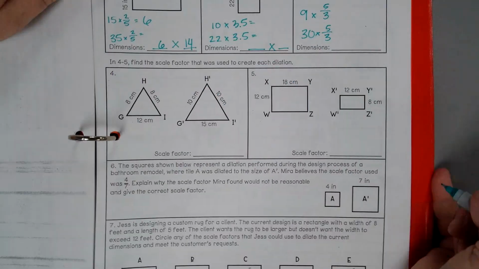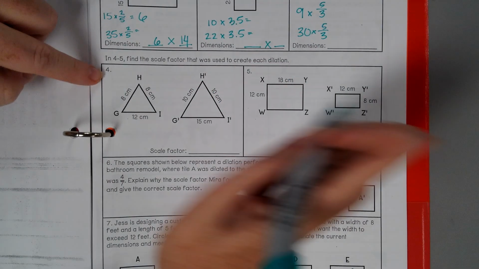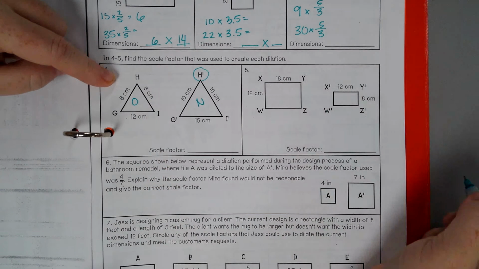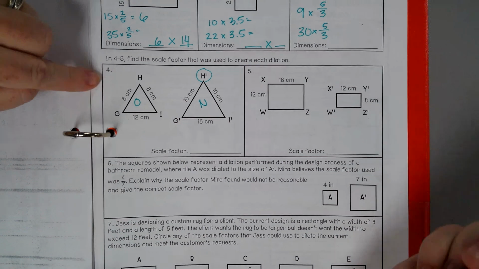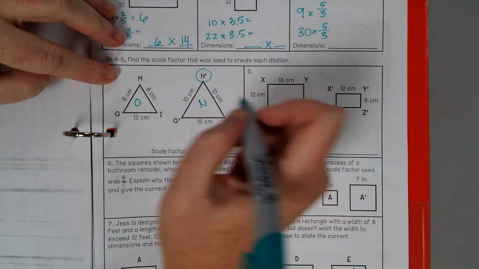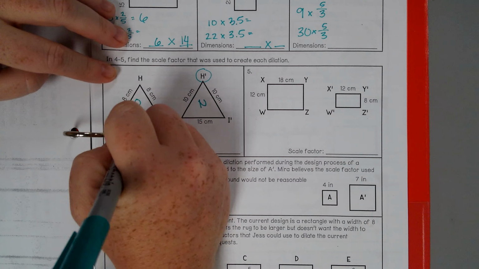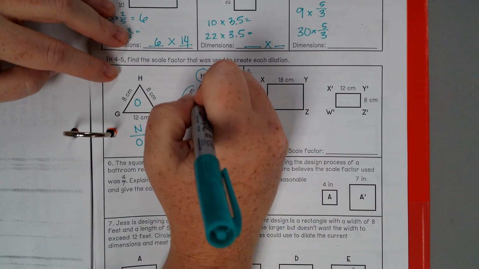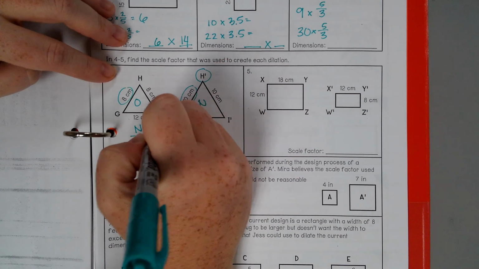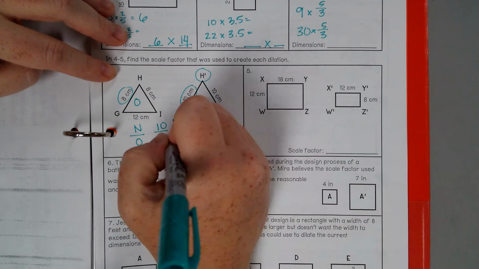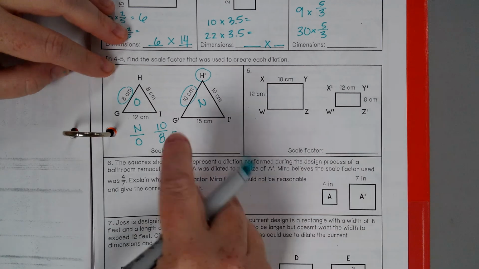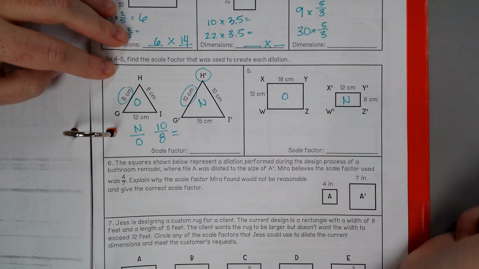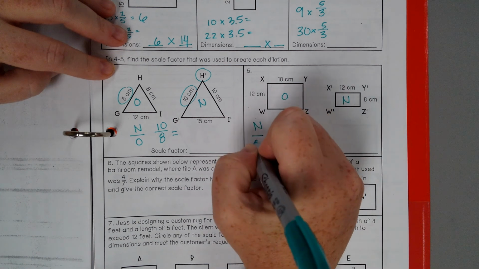Next set of these, what is the scale factor? Well, you have original, you have your new one. Remember, new is with the prime notation. And to find your scale factor, you have new divided by original. And you have to do the same side. So I would do 10 and 8. 10 divided by 8. What does it equal? That would be your scale factor. Again, we have our original, you have your new. To find it, you do new divided by original.